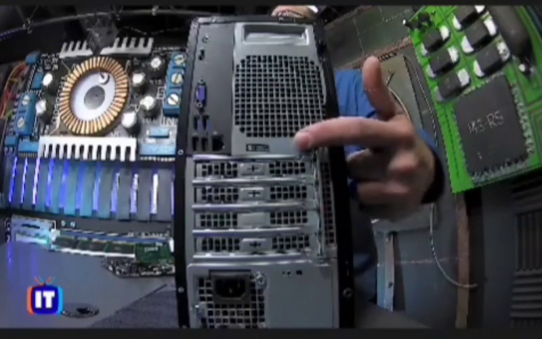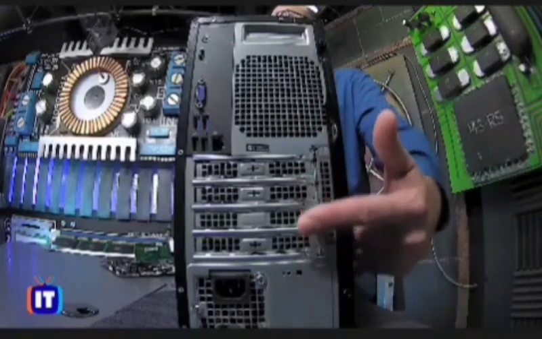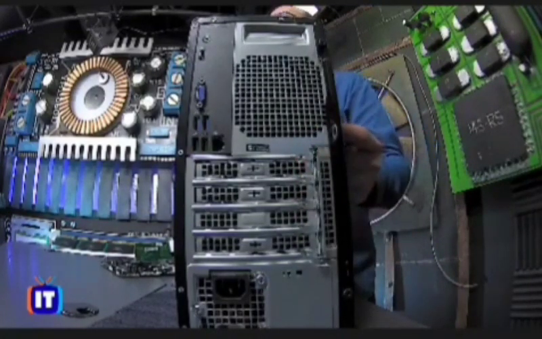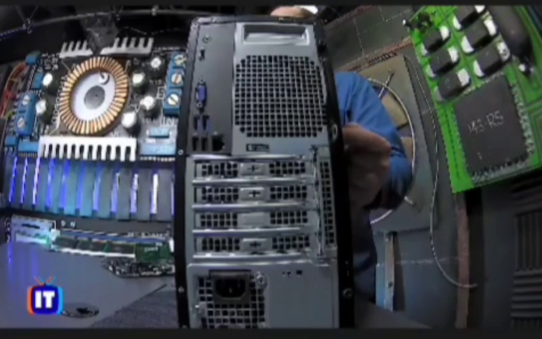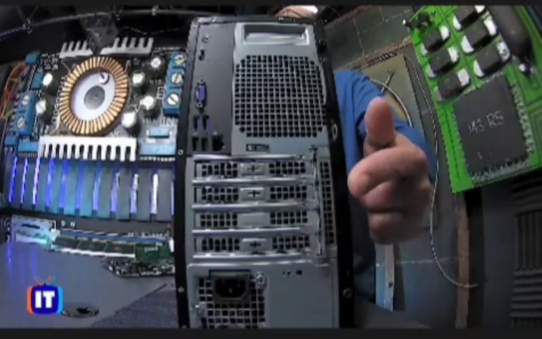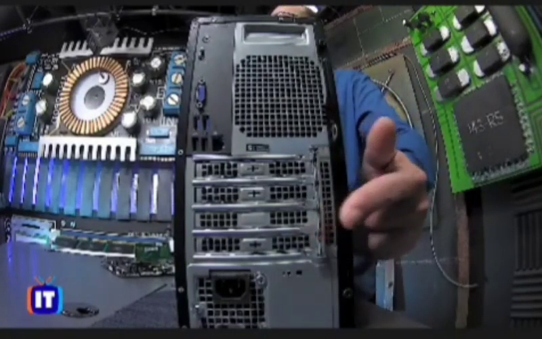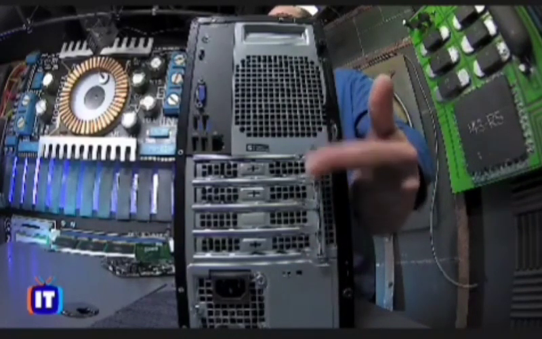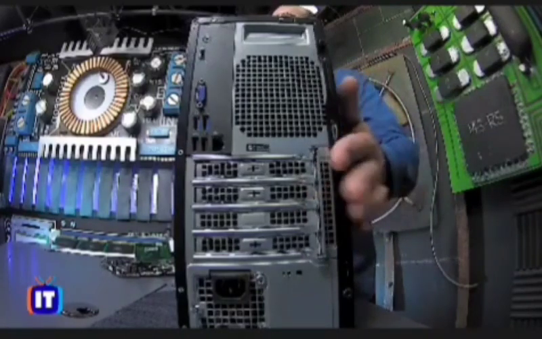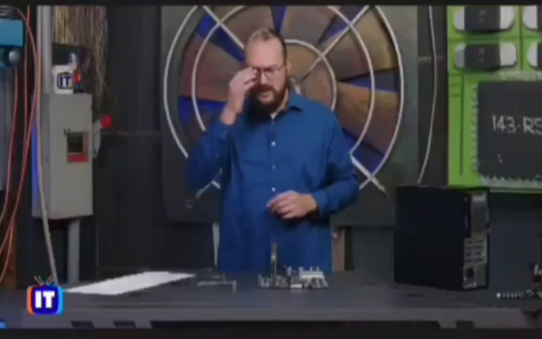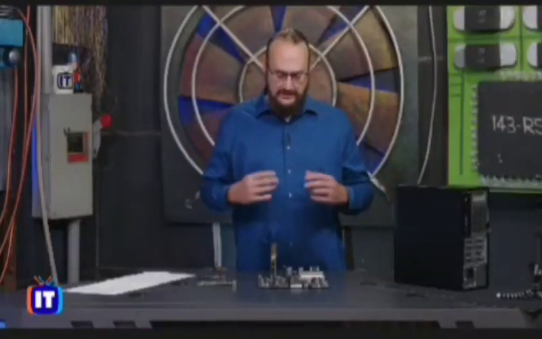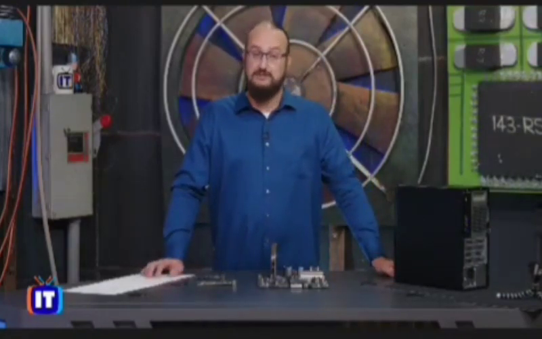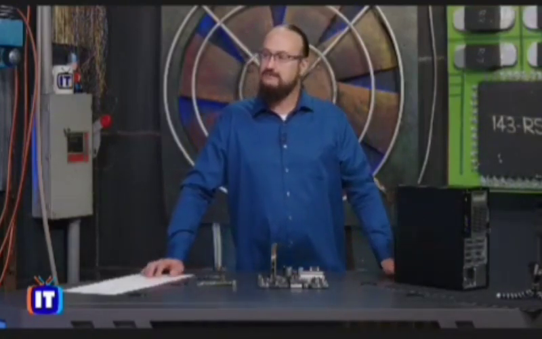Now keep in mind, this case here has 4 expansion slots. That doesn't mean the motherboard has the 4 expansion slots to support it. So again, your case might have more than your motherboard has, or maybe even vice versa. You might have more support on your motherboard than you do on maybe a 2-slot case, right? So pay attention to your case. Like we talk about form factors in general, it's going to be important to make sure that you have the right amount of room in the case to support being able to expand that functionality.